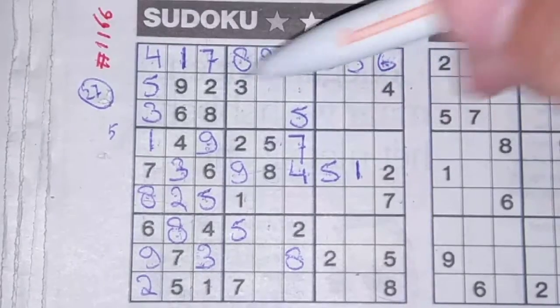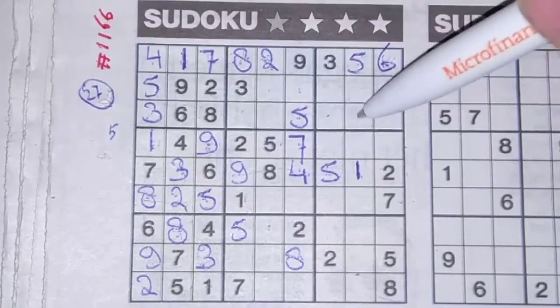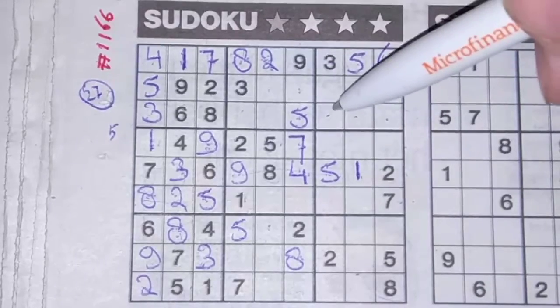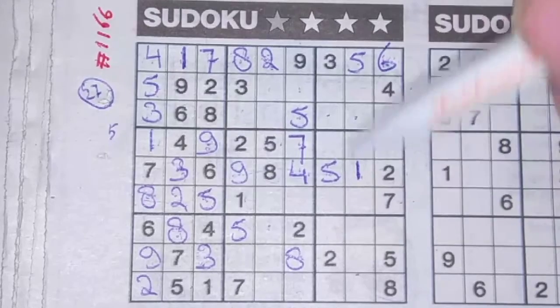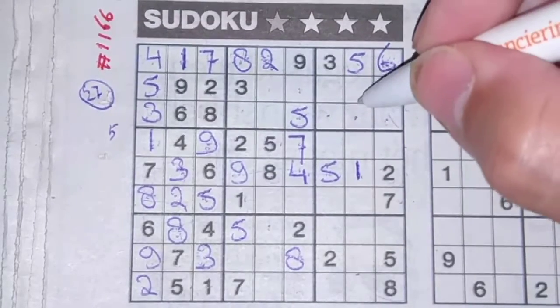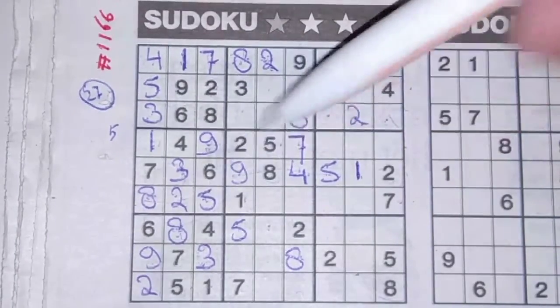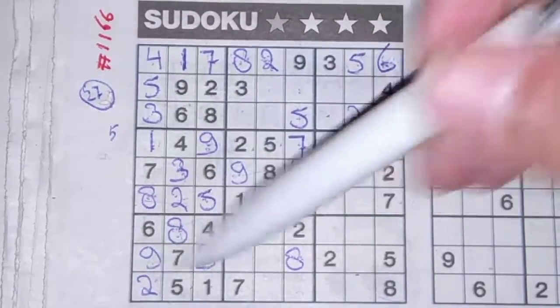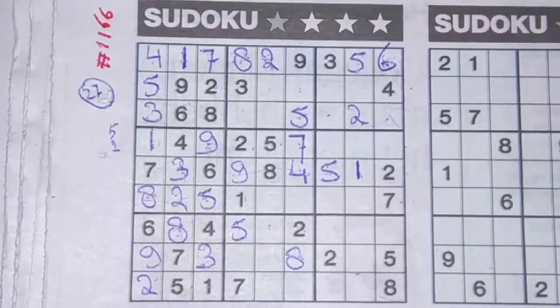2 in this row, 2 in the second row, so in the third row, the only 3 places for a 2 should be here or there. We see here a 2, no 2 there. Here also a 2, no 2 there. The only place for the 2 should be there. And all the 2's are used. I can see. Yes, all right.